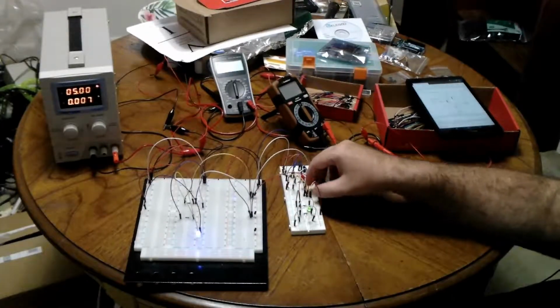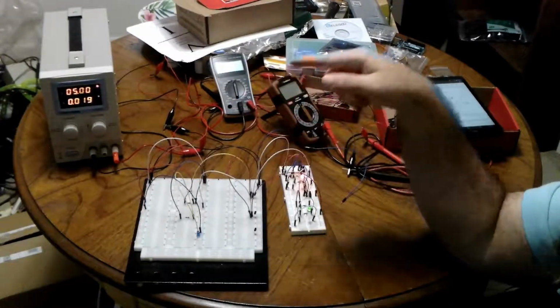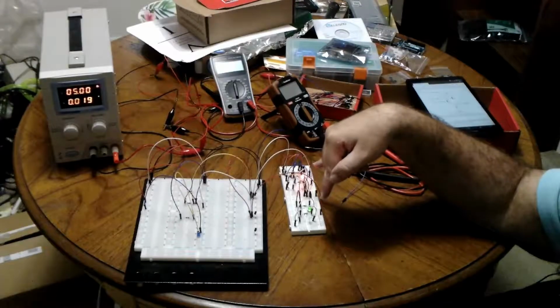If I turn the other on, still on. But if I turn both on, it turns off. And you can see how much current we have going through. I guarantee 19 milliamps is not going through these two LEDs.